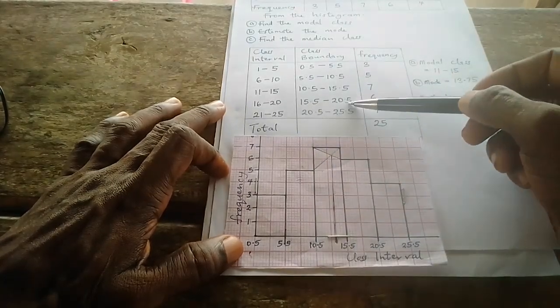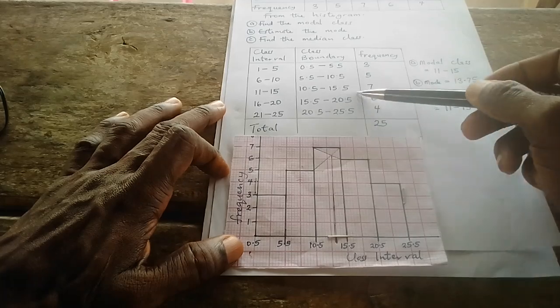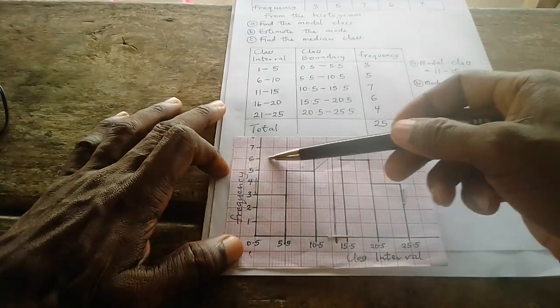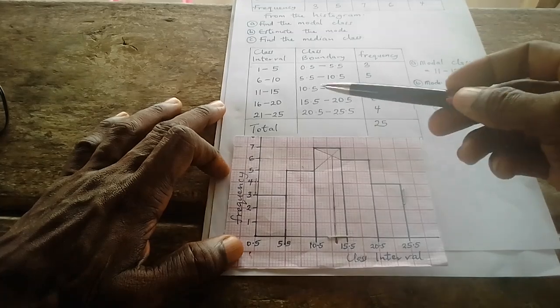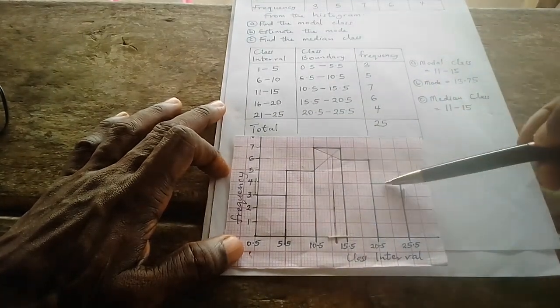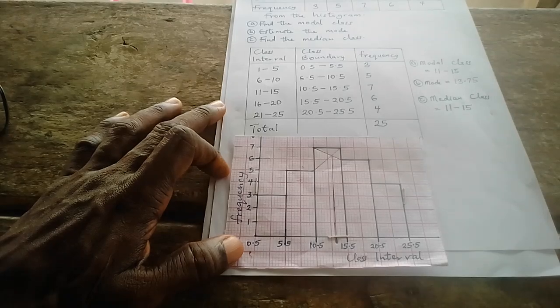Then from 15.5 to 20.5, the rectangular block there should be 6, because the frequency there is 6. Then that of 20.5 to 25.5, the frequency there should be what? 4. So you can see that.